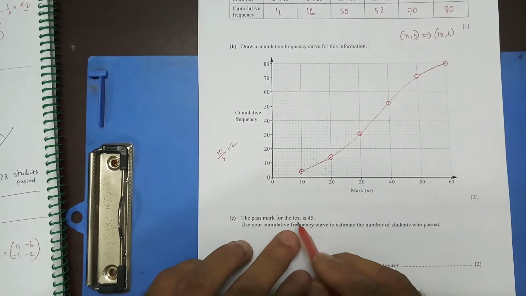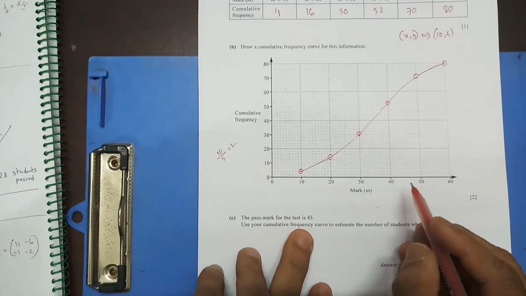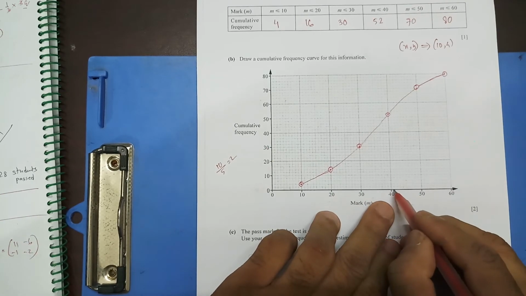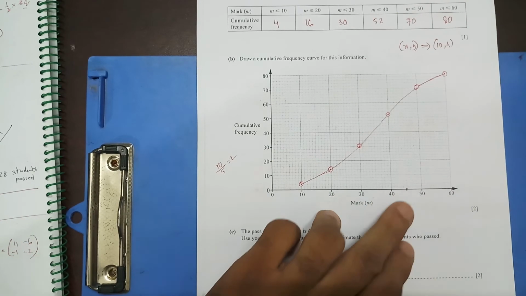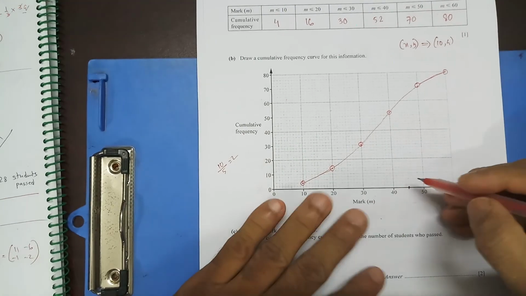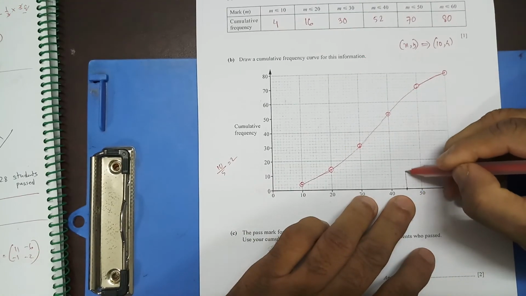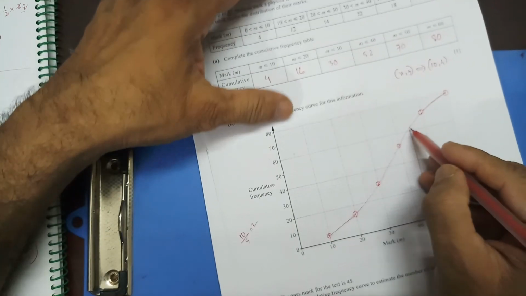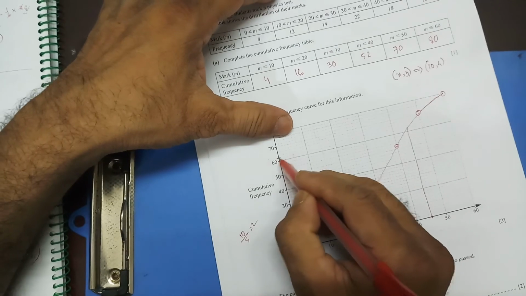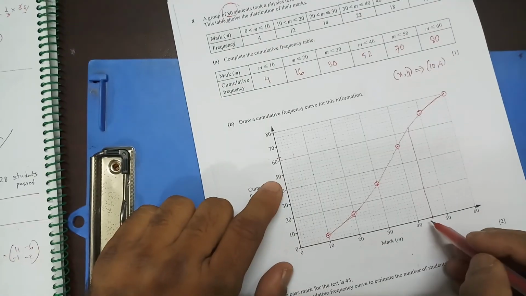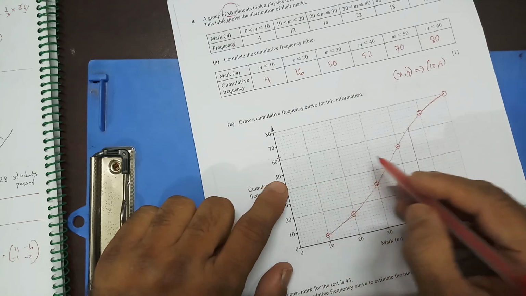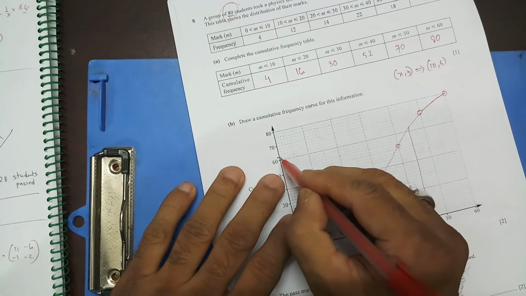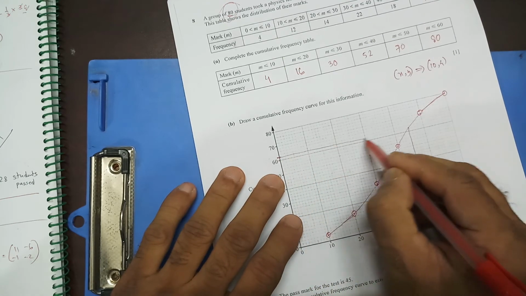Now the pass mark of the test is 45. This is the mark. Okay, so I'm going to do 45. So 10, 40, this is 10. 1, 2, 3, 4, 5, that's 45. Now 45, so if I join this 45 line over here all the way, I touch the curve at this particular place, and it's going to be actually 62.